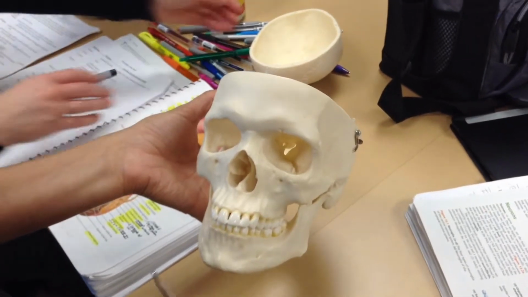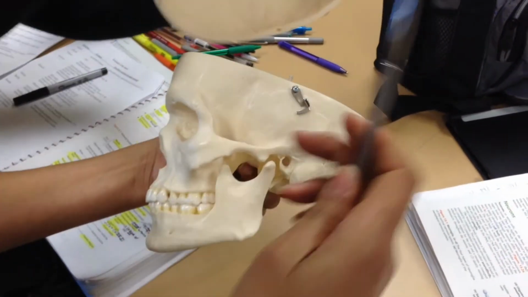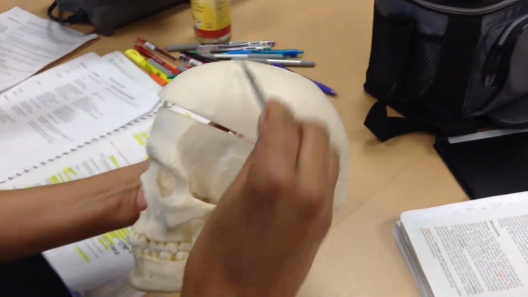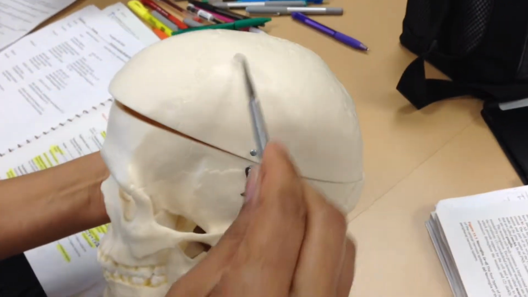And then the parietal. Oh, sorry. It's okay. And then the parietal cranial bone.